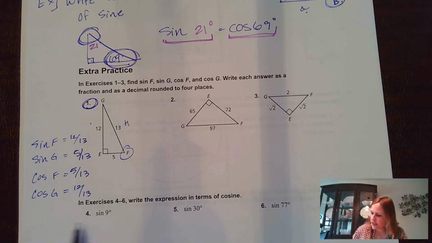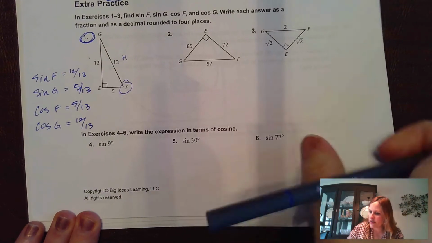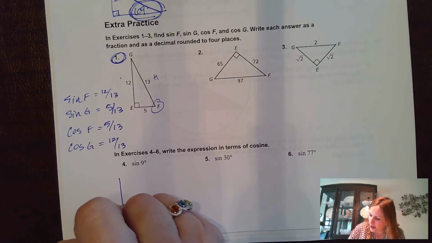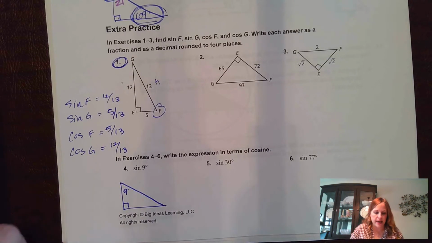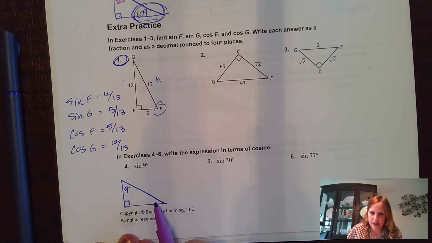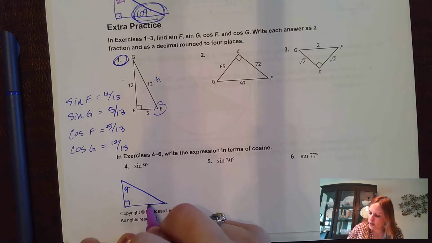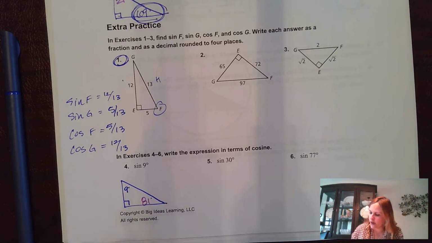All right, this one says write the expression in terms of cosine. So this is what we were doing above, okay? You can use this formula if you want, or you can think of it in terms of a triangle, which, to be honest with you, I think is a little bit easier. So what I was getting at is if you know this angle is 9 degrees, what do we know about this angle here? Well, if this is 90, then these two angles have to add up to 90. So I would do 90 minus 9 and get 81 degrees.